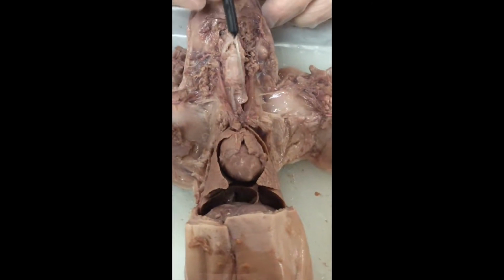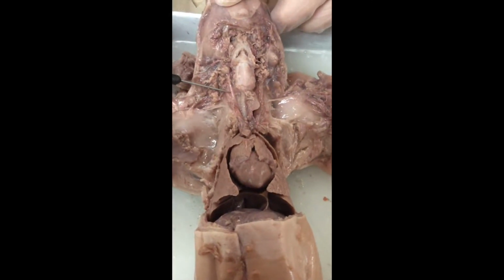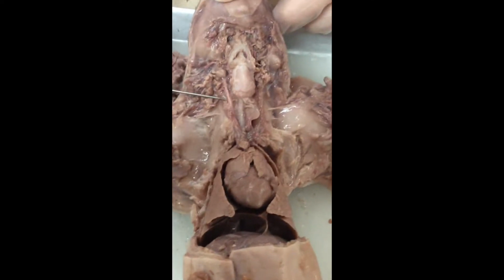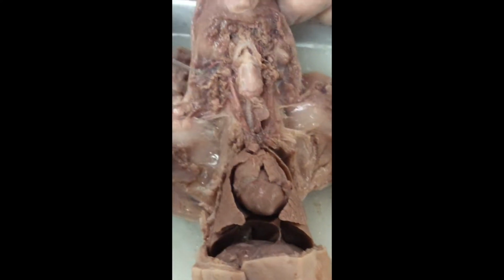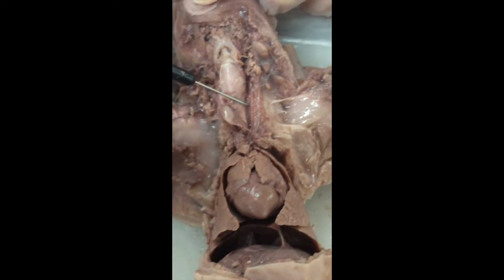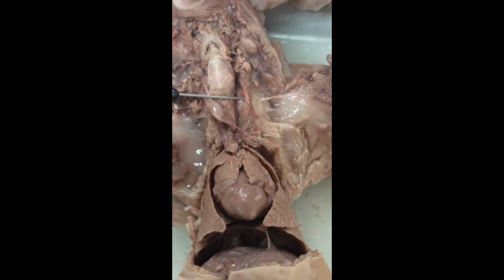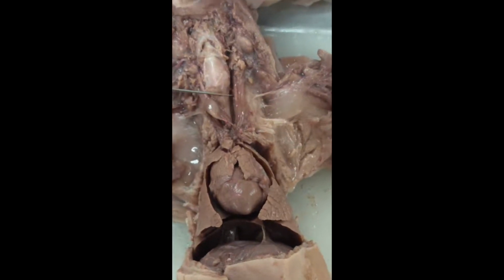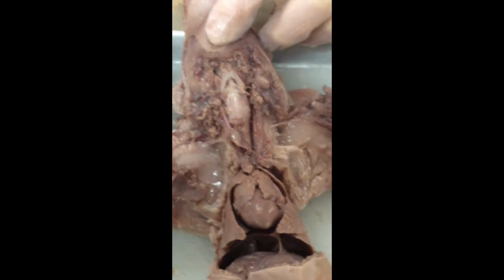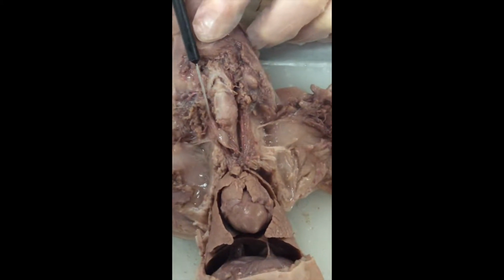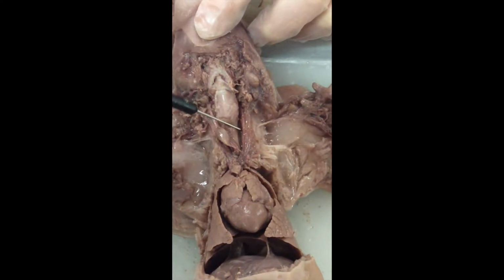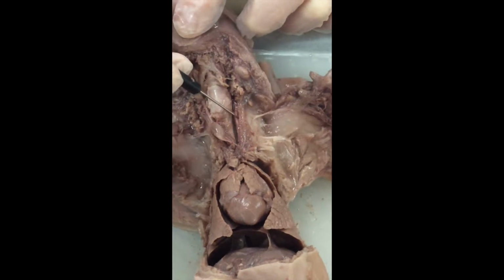On each side of the trachea and the larynx, we do see a latex-filled artery here, and on the other side we have a latex-filled artery there. Those are the common carotid arteries. The one on the right, very complex terminology, is called the right common carotid artery. And the one on the left, the left common carotid artery.